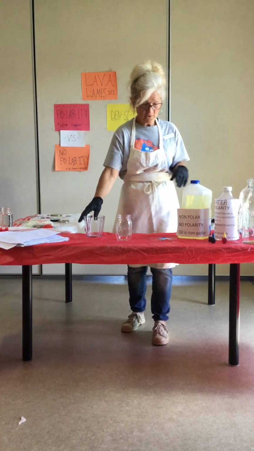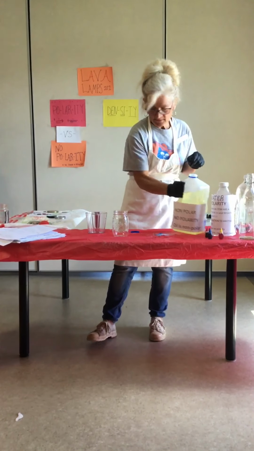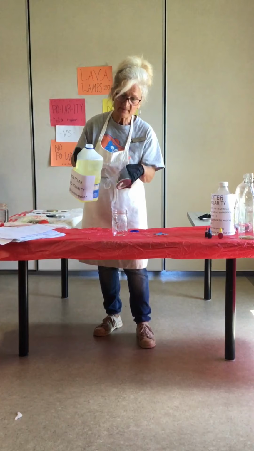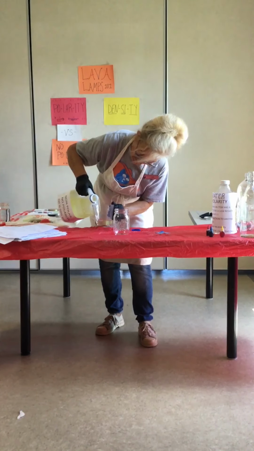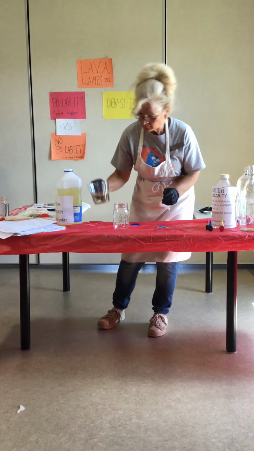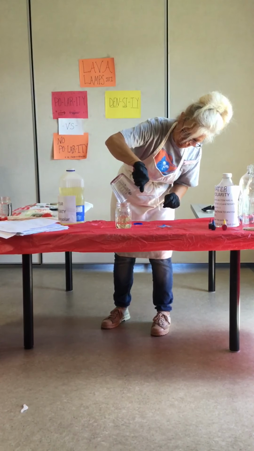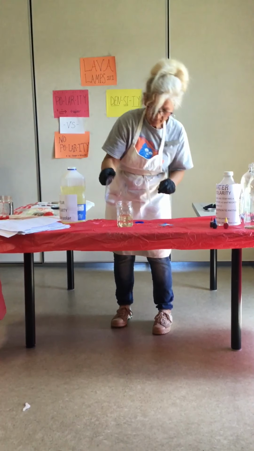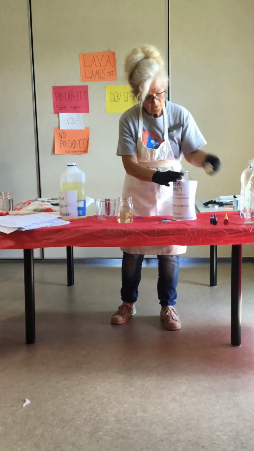Okay? So I've got my measuring cup. I'm going to take the oil first. And what I'm going to do is I'm going to put in 1 cup. I'm only going to add 1 cup of oil. Now, I'm going to add 1 cup of water.